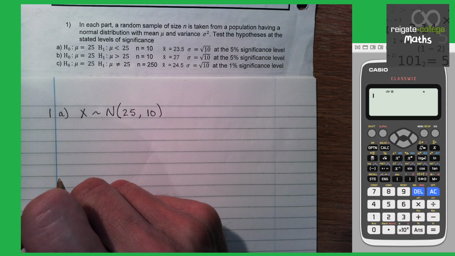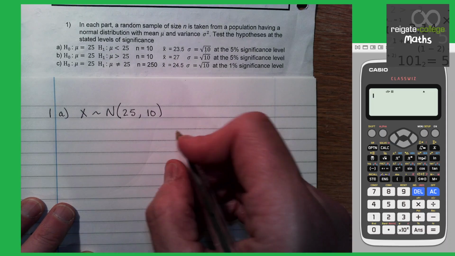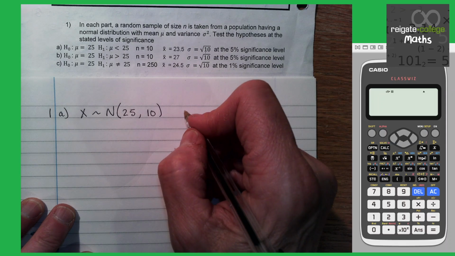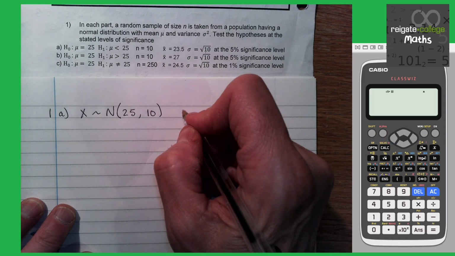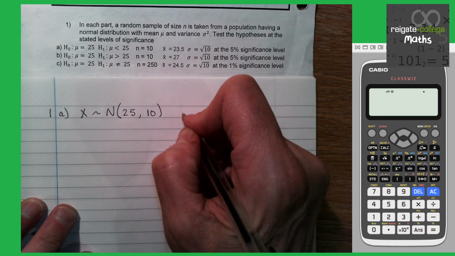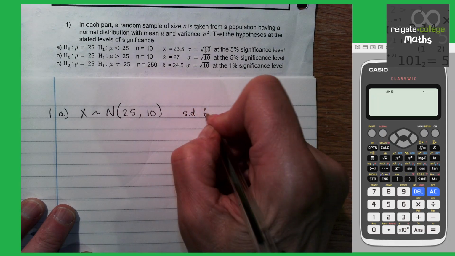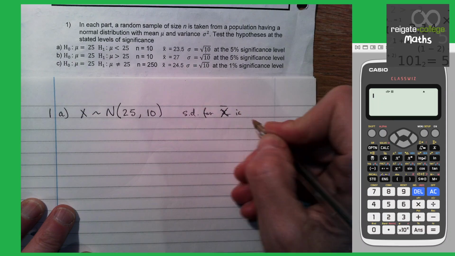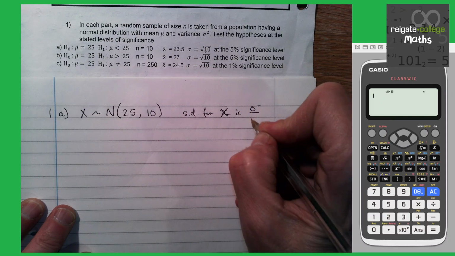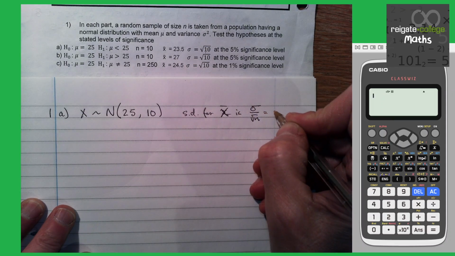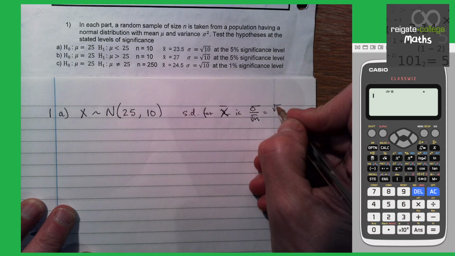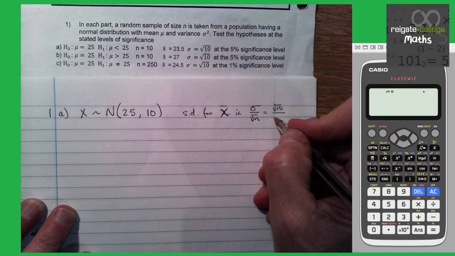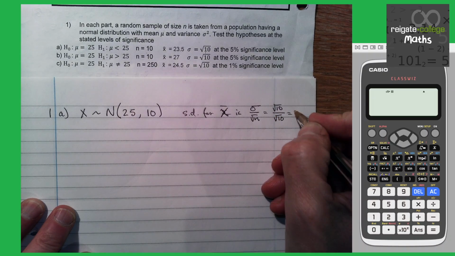And then we can work out the standard deviation for x bar, which is the distribution of sample means. So we can say SD for x bar is sigma over root n, which is root 10 over root 10, as our sample size is 10, so it's 1.